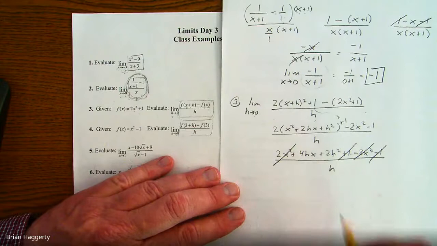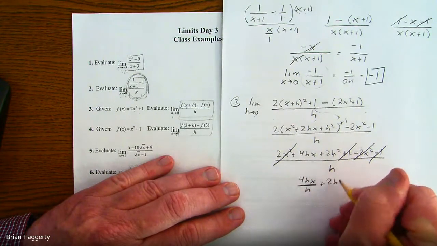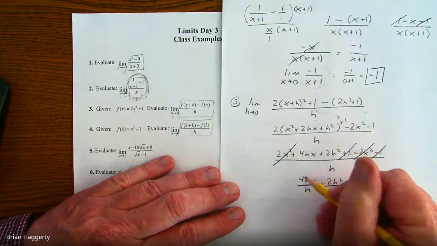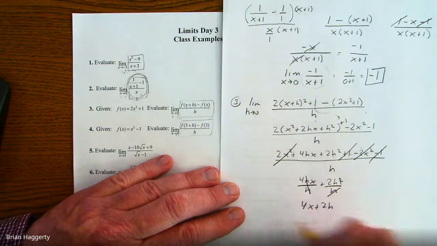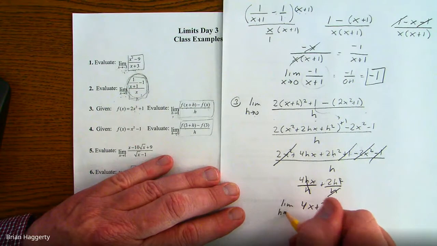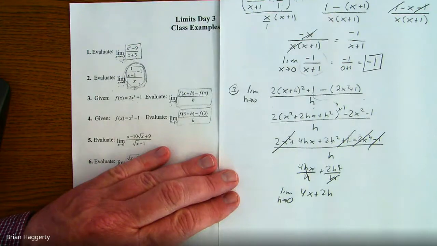This can divide into two things that remain. And now we can directly substitute in 0 for h.